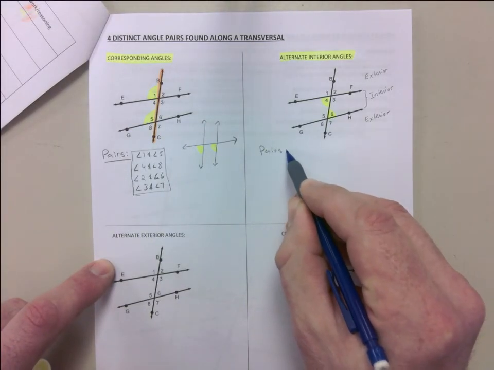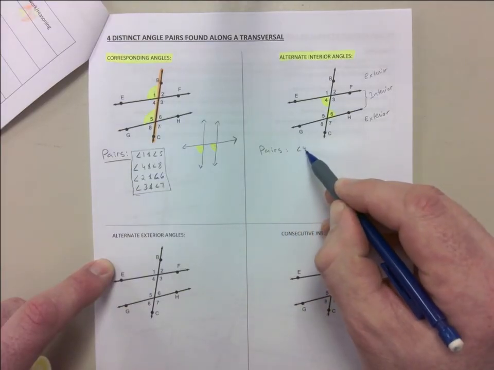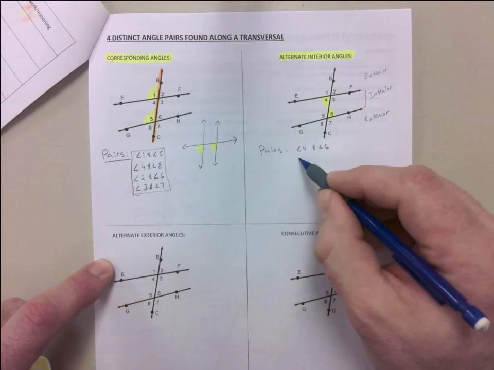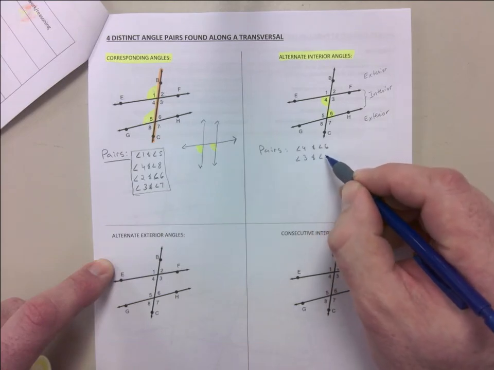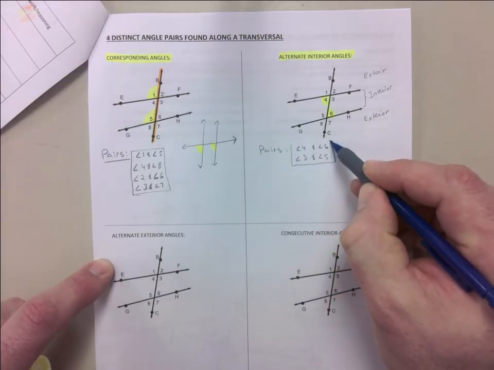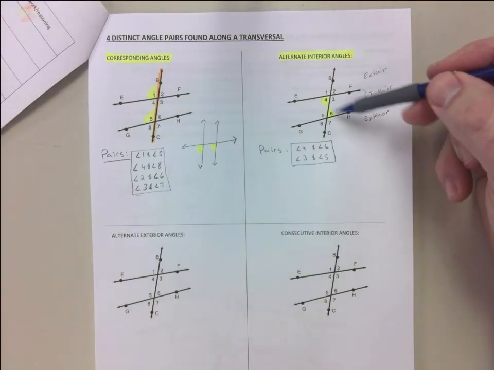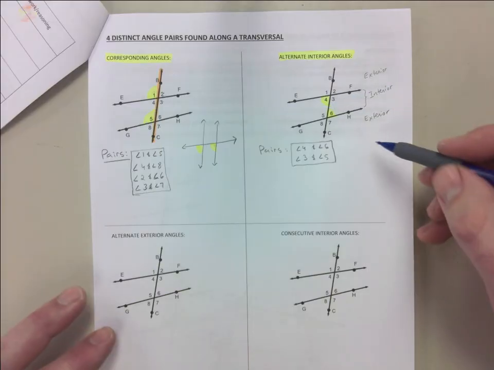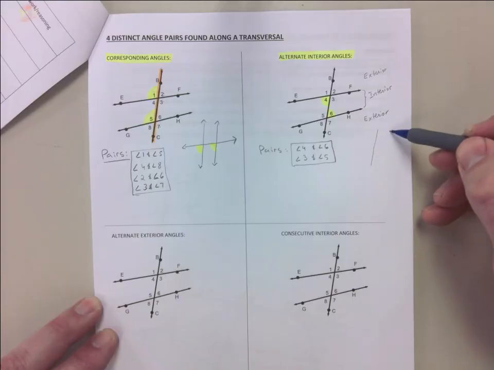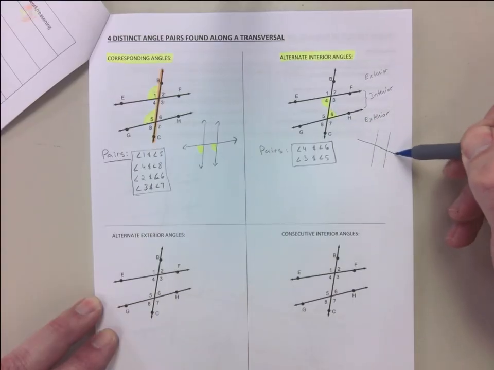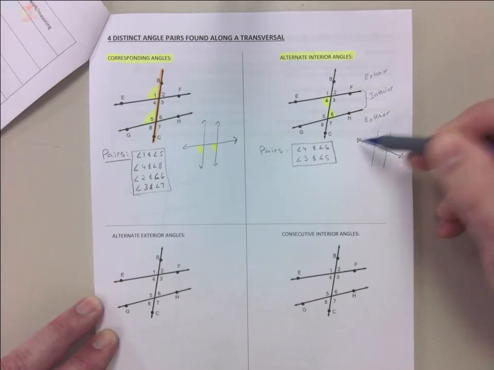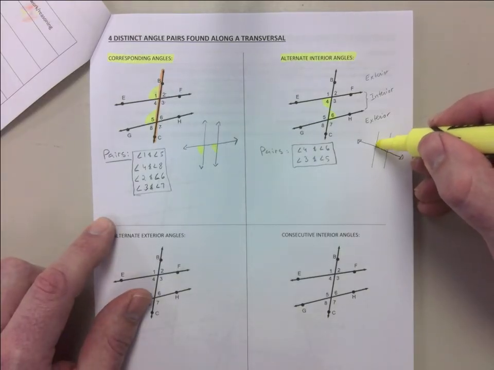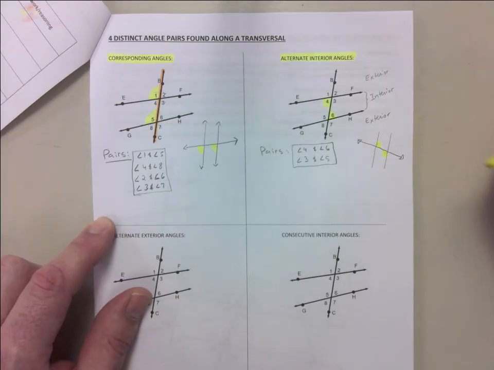And I'll tell you here, pairs, angle 4 and angle 6, as well as 3 and 5. So there's only 2 pairs, and I'm only highlighting one of them. If you do this on your study sheet, you should be able to recognize that pattern. Let's draw one that's sideways. Let's turn this sideways, and you have a transversal like that. You just have to recognize that this angle right here is going to be alternate interior to that angle right there.